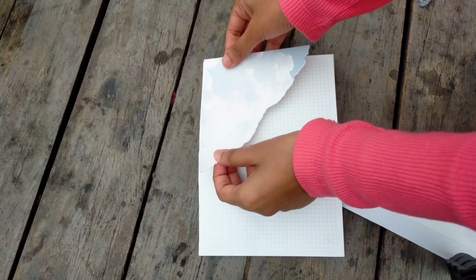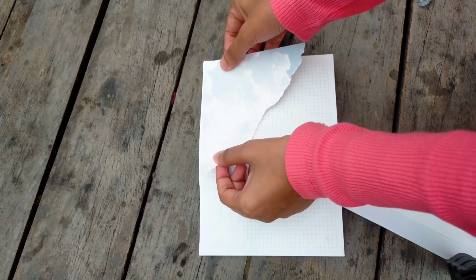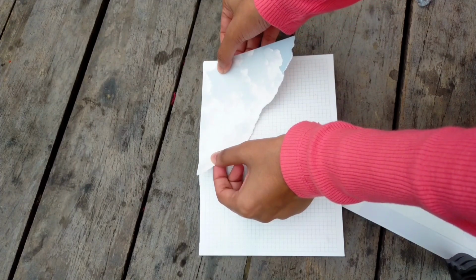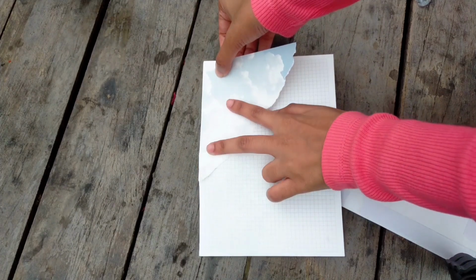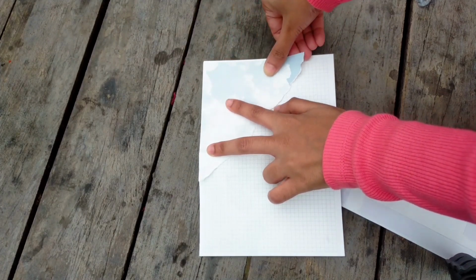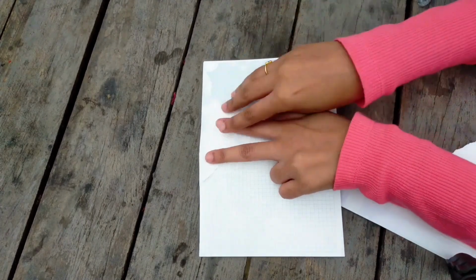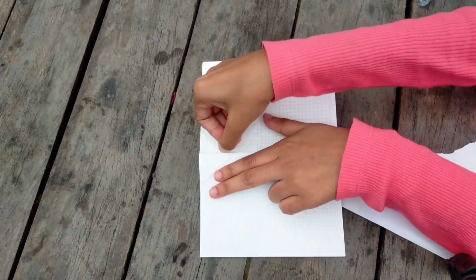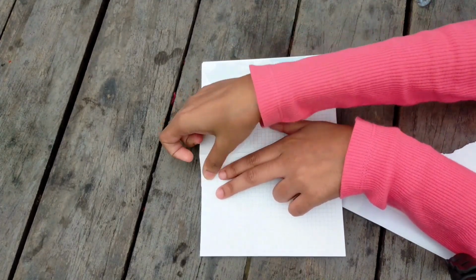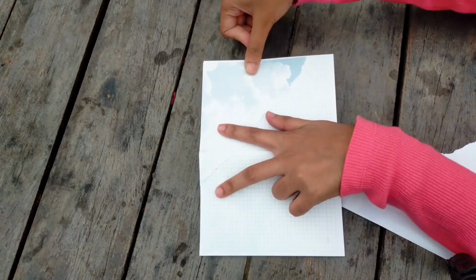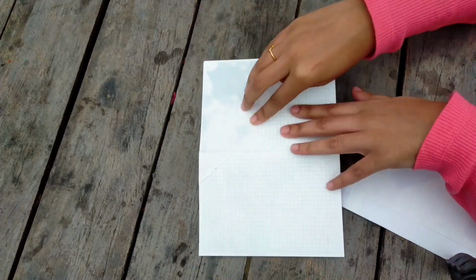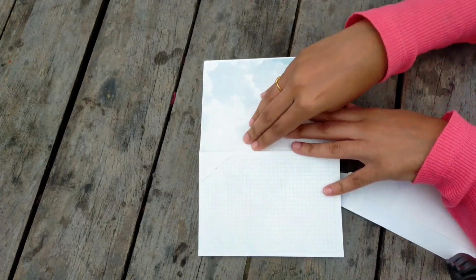So you can see, what I am making is based on a sky or clouds theme, and what I plan in the journaling is that I mention some moments that really made me happy. You can choose anything, that doesn't matter.